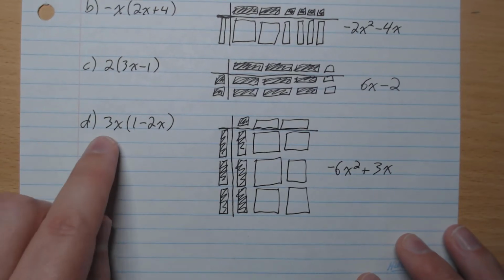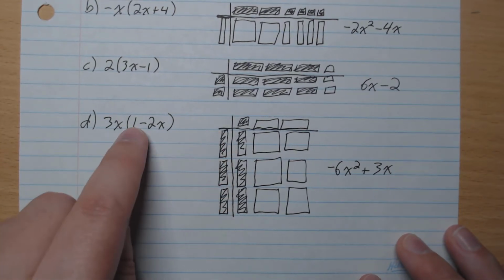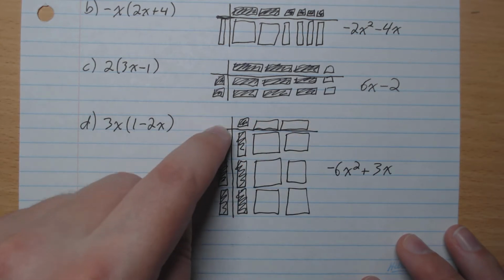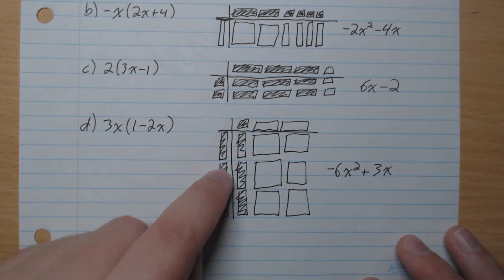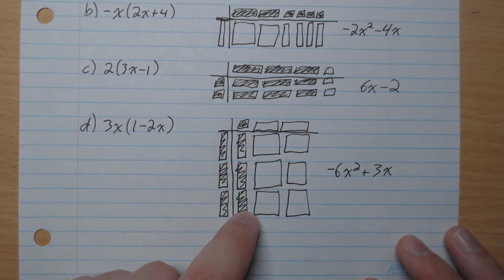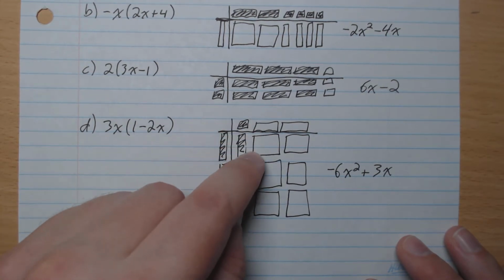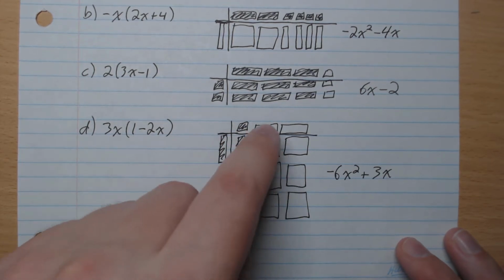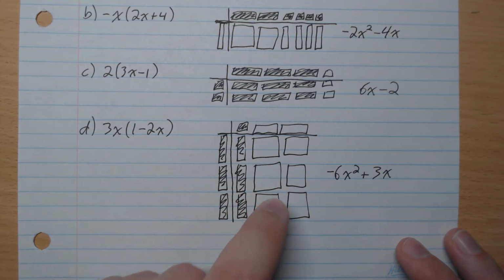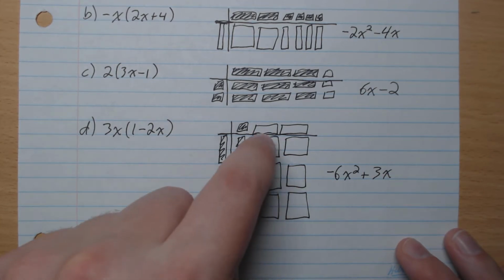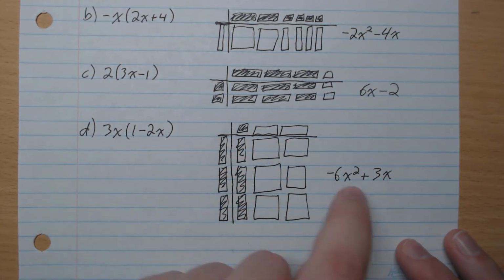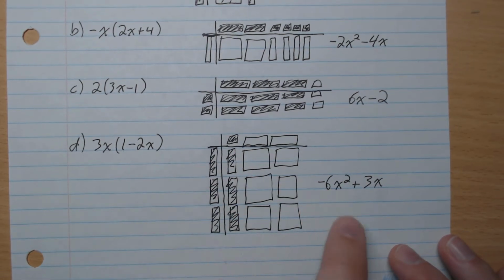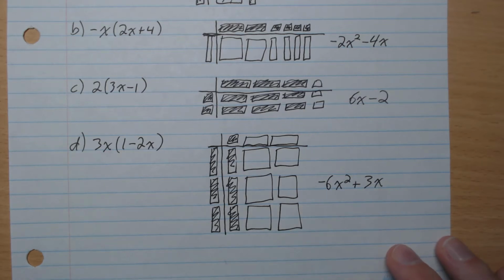Okay, D. 3x, 1, 2, 3, times 1 minus 2x, 1, 2x, like that. So x by 1, x by 1, x by 1, x. X by x, x squared. Positive times negative gives negative. So we have x times x, x times x, x times x, etc. And so we have 1, 2, 3, 4, 5, 6x squared. And then 1, 2, 3, 3x like that. So negative 6x squared plus 3x as such.